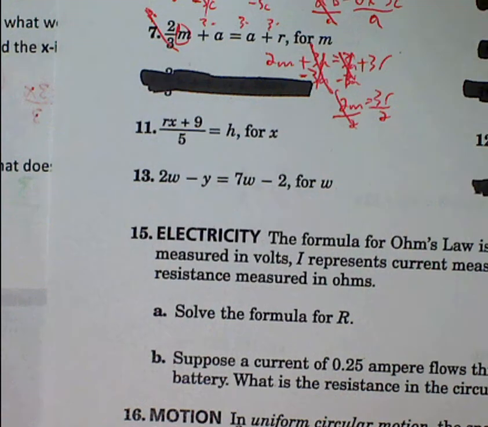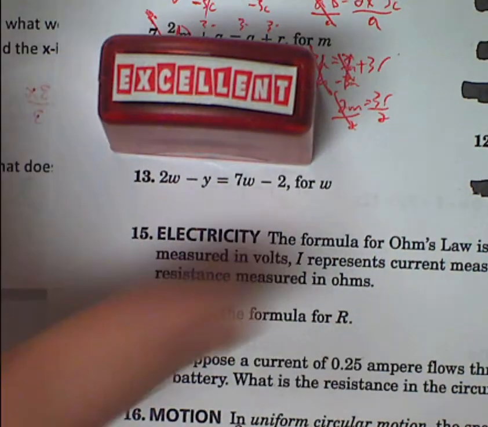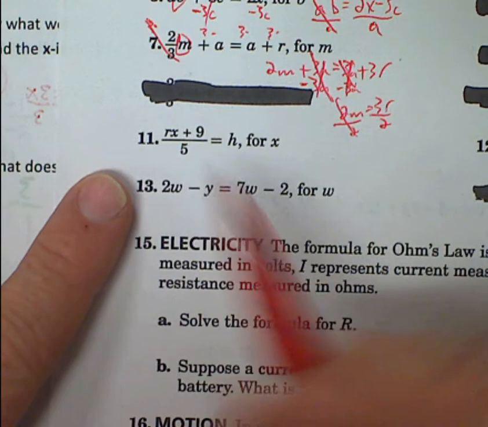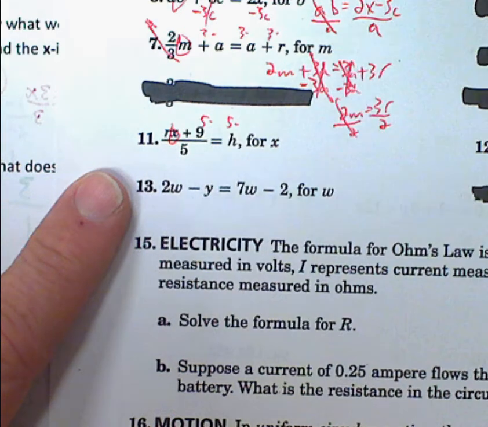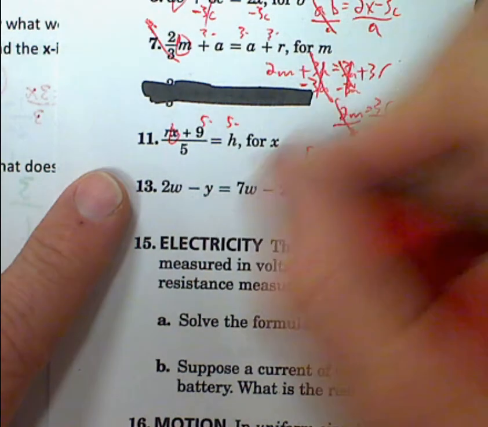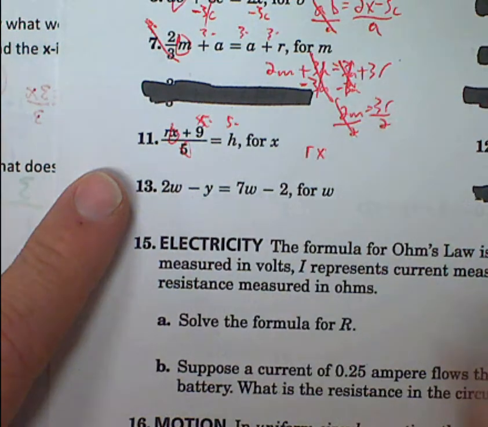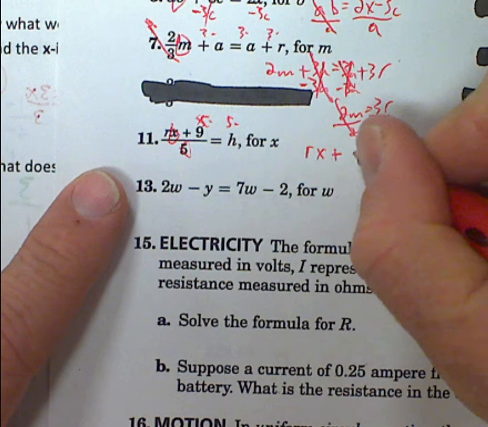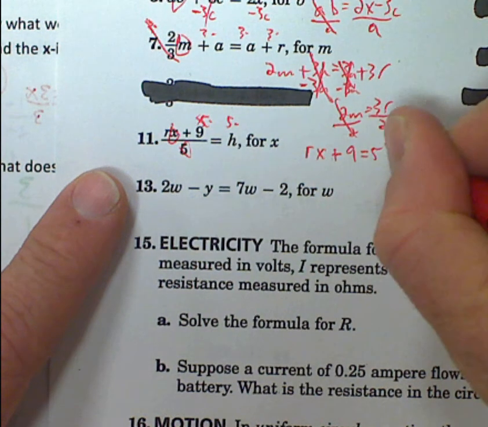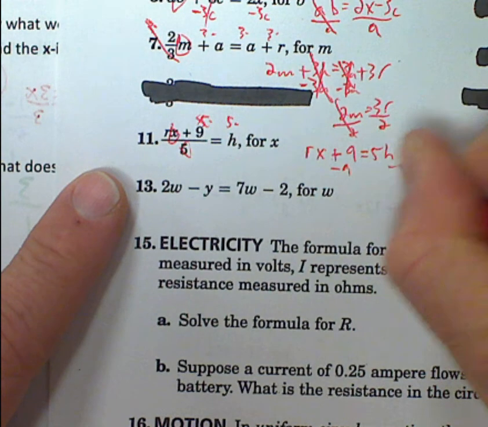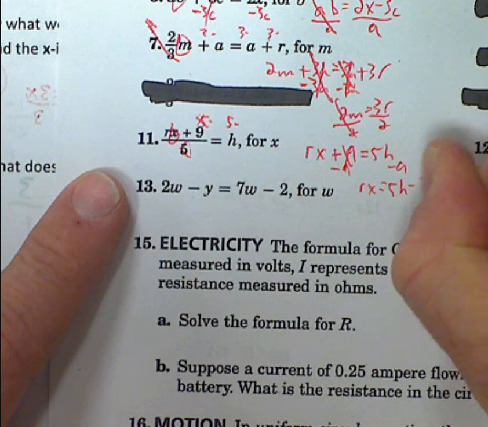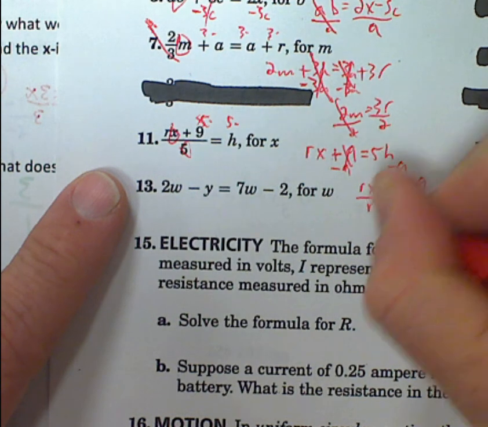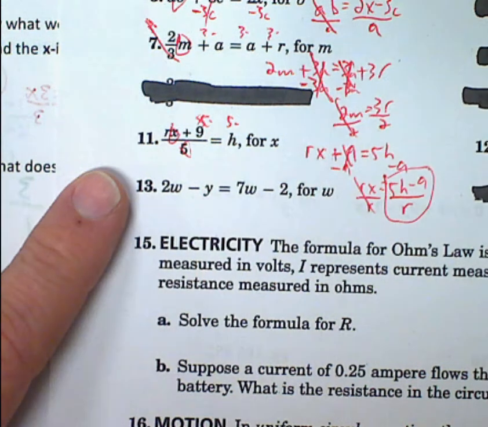Try number 11, pause the video and try. So I need to get x by itself. I'm going to multiply both sides by 5. That gives me rx. The 5 goes away. rx plus 9 equals 5h minus 9. So rx equals 5h minus 9. Divide by r. And there's my answer.